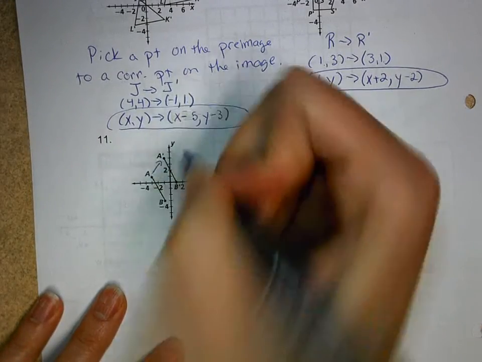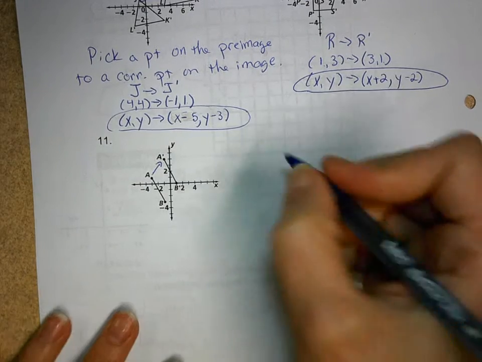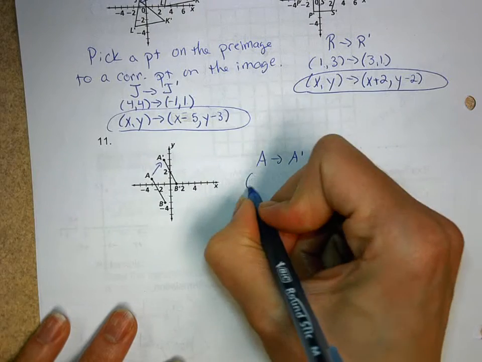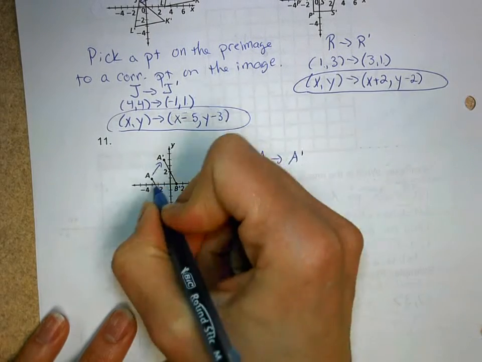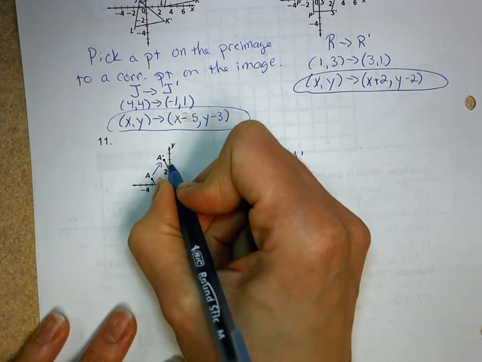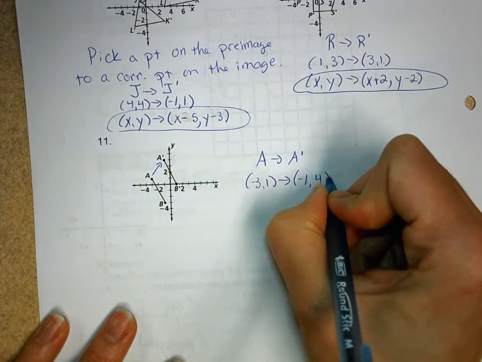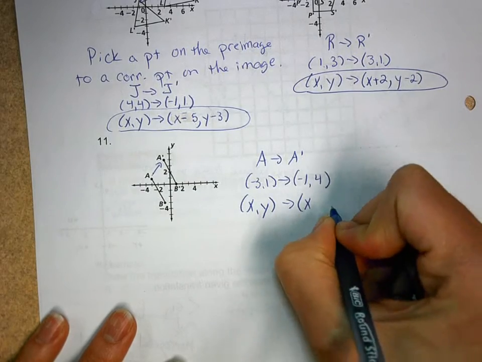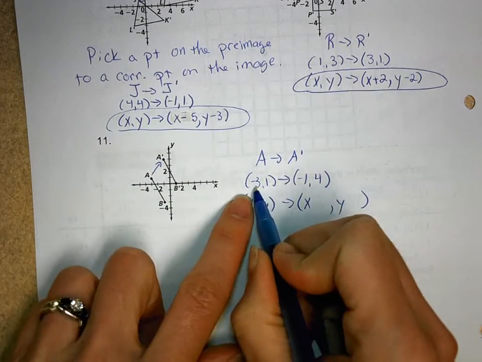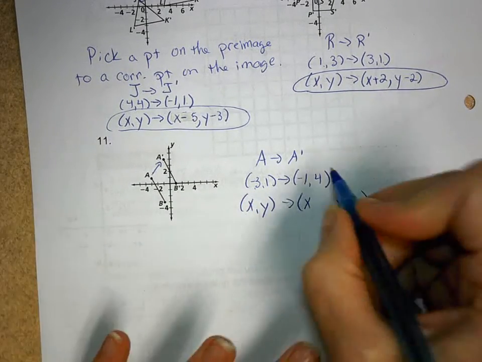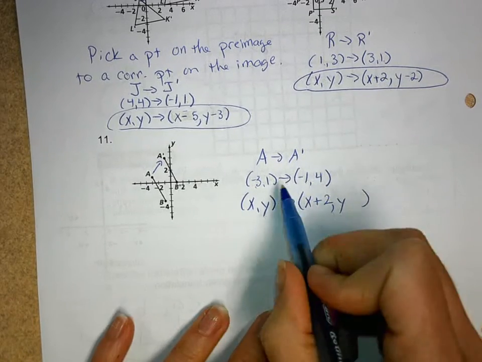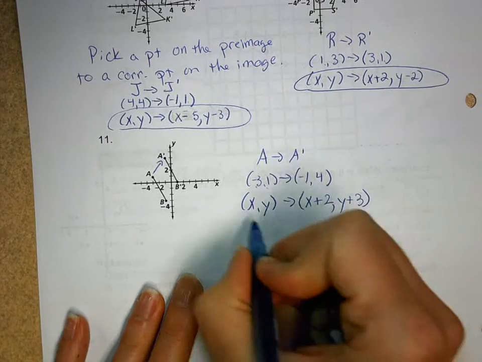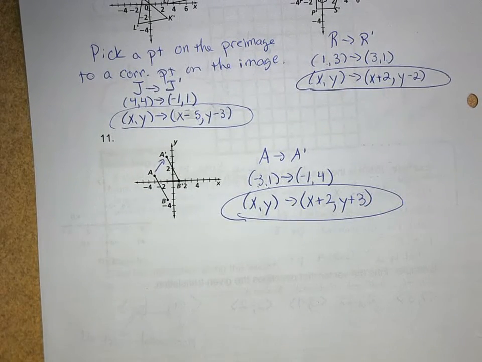Now I'm going to go to A prime, okay? So from A to A prime, A is over here at -3, 1, and A prime is over here at -1, 4. So my original point is x, y. How do I change x and y to get the other one? So if I go from -3 to -1, I added what? 2. If I go 1 to 4, what did I add? 3. So that's your translation rule.